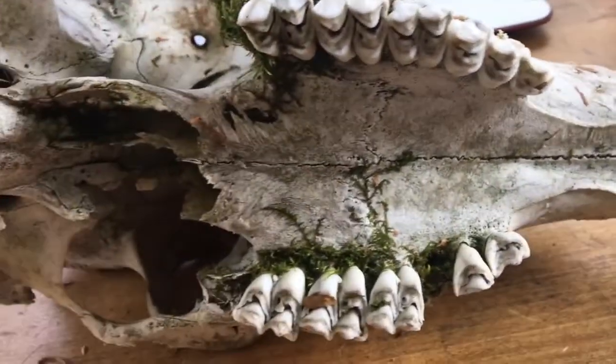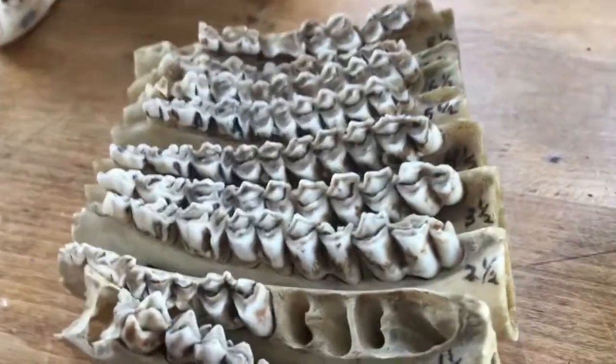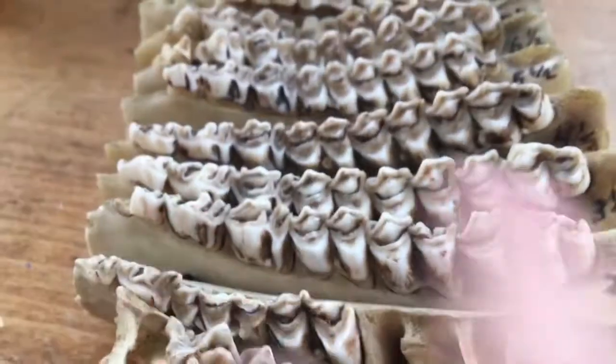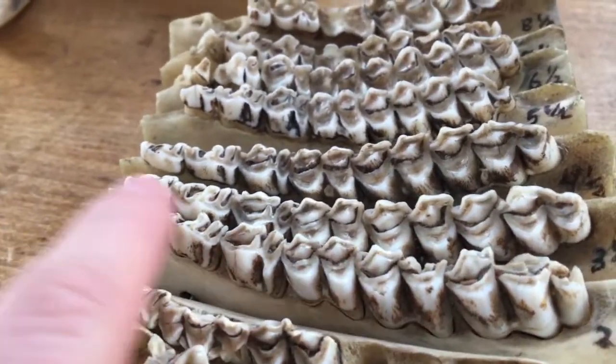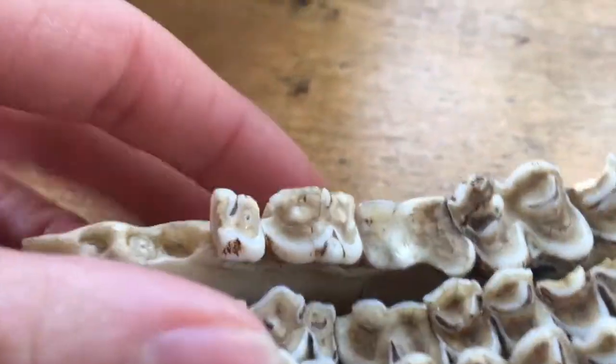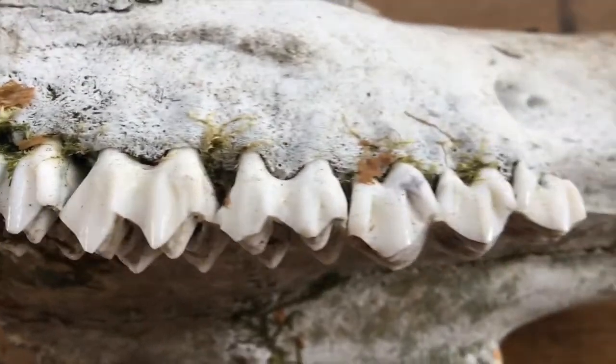So deer, as they age, their molars grind down lower and lower because they do not regrow their teeth. Their teeth are not constantly growing. So over time, you can see that this is a young deer that has pretty sharp teeth still, but an older deer barely has any molars left. So this is still a fairly young deer. Its teeth are still ridged.